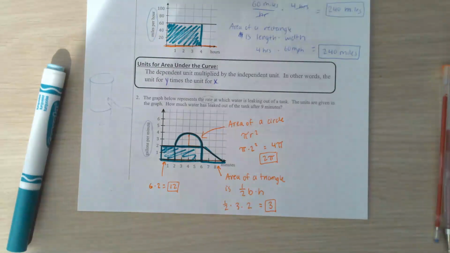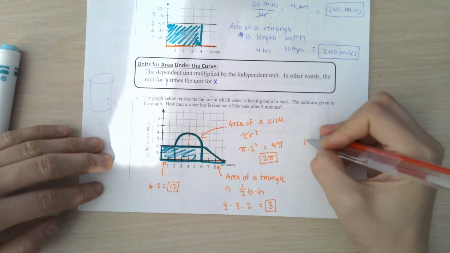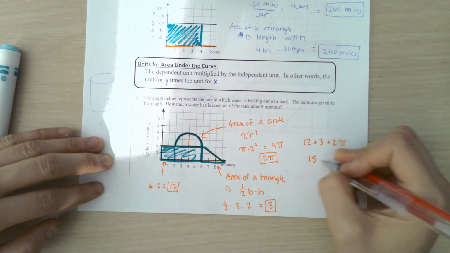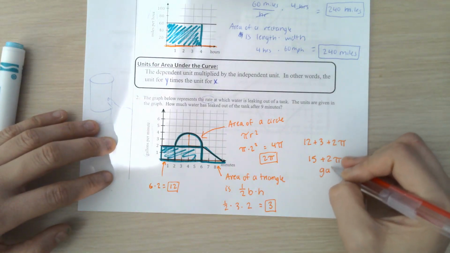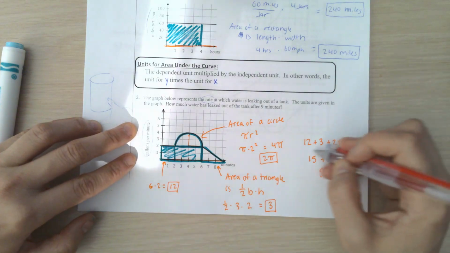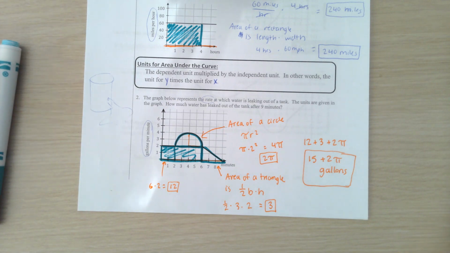All right, so like my star student said, we're going to add these up. So we have 12 plus 3 plus 2 pi. We can just write this as 15 plus 2 pi. We don't need to write it in decimals, but you can. And then our unit is gallons, right? Because we take gallons per minute times minute. The minutes cancel. We're left with just gallons. So if you were talking to your claims adjuster on the insurance and you're like, oh, I had 15 plus 2 pi gallons of water leak out and destroy my basement. And they'll be like, thank you for that.